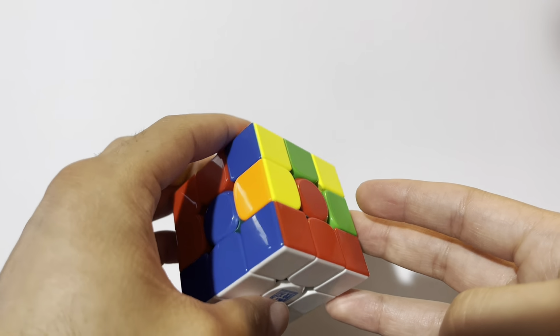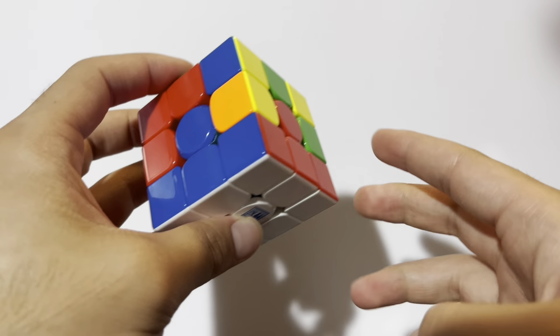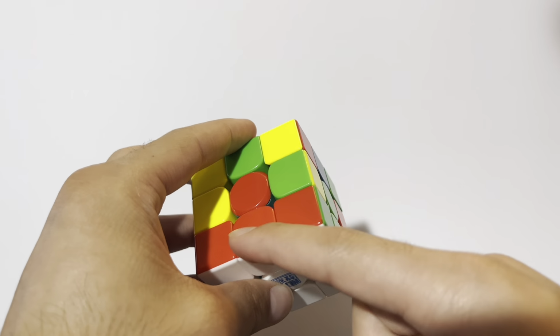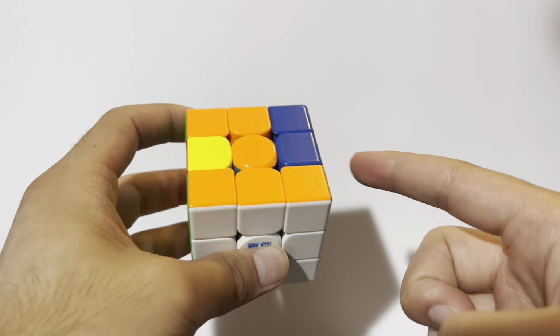What it would look like is if we have our edges correctly oriented, with our corners also oriented the same colors. And that should look like this.